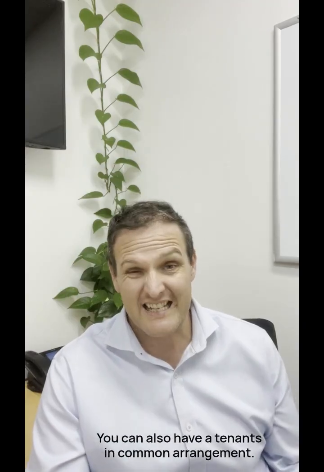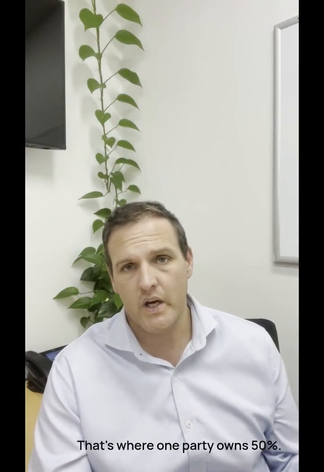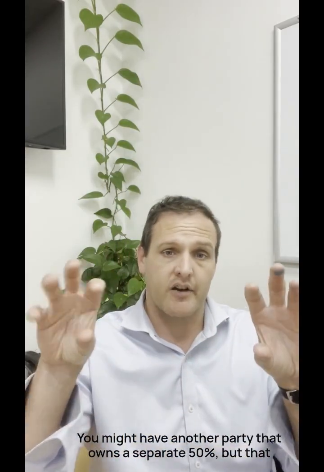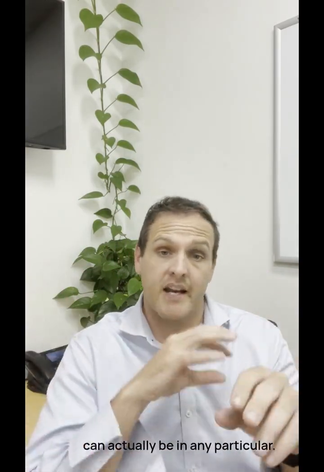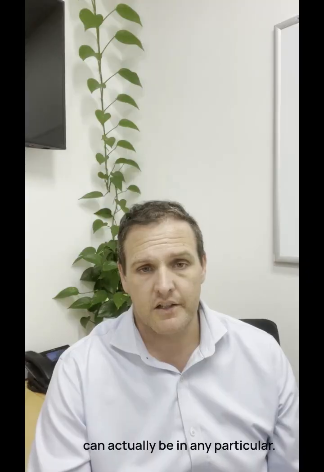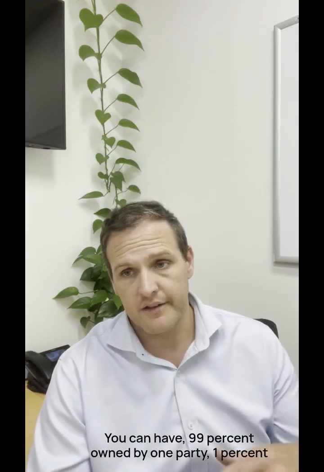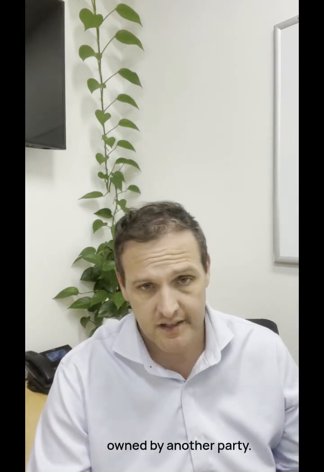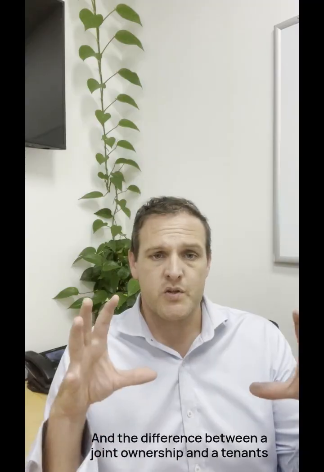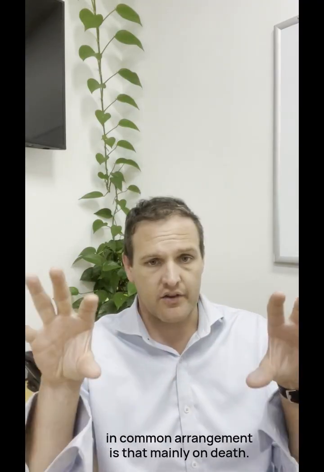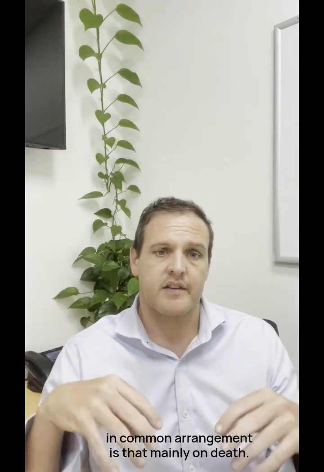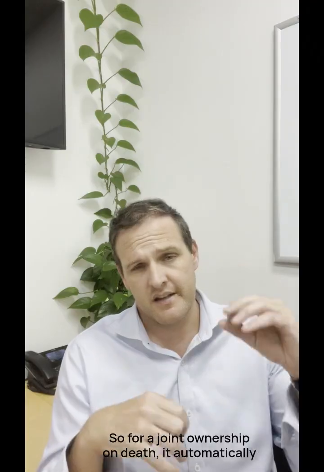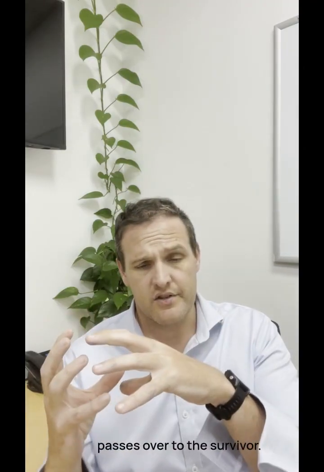You can also have a tenants-in-common arrangement. That's where one party owns 50%, and another party owns a separate 50%, but that can actually be in any particular fractions. You can have 9% owned by one party, 1% owned by another party. And the difference between a joint ownership and a tenants-in-common arrangement is mainly on death. For a joint ownership, on death it automatically passes over to the survivor.